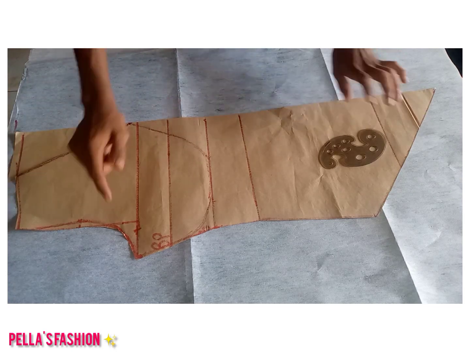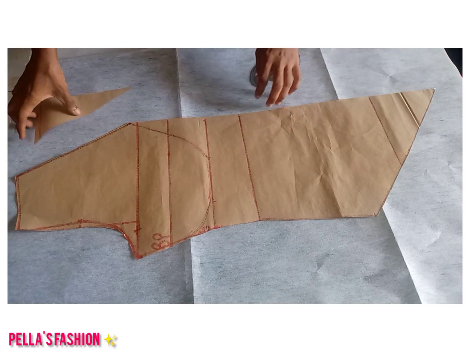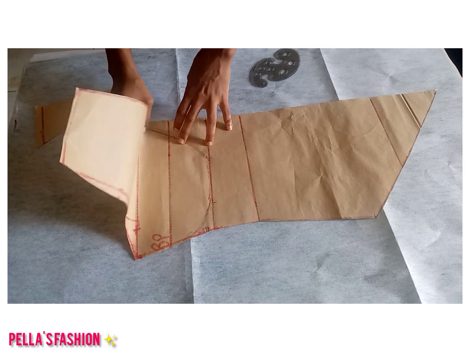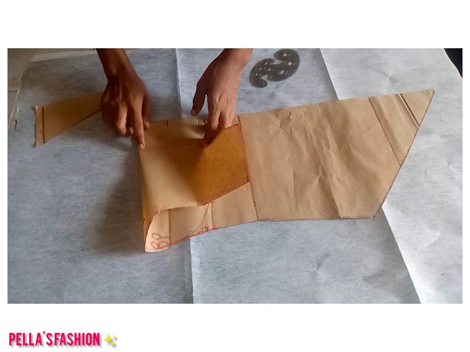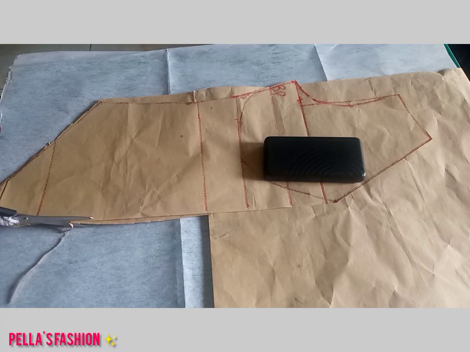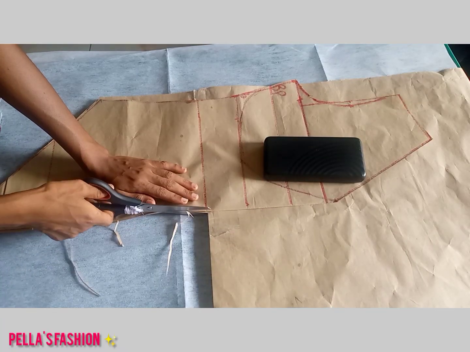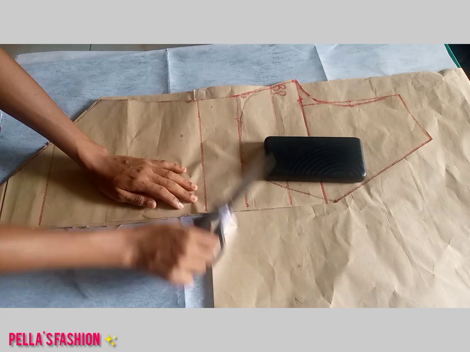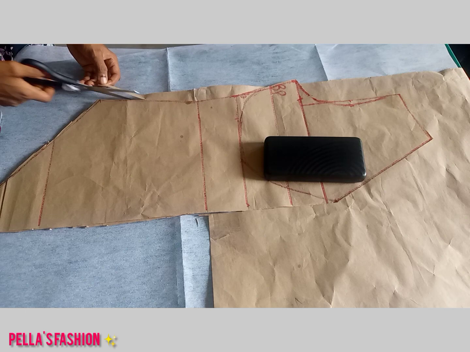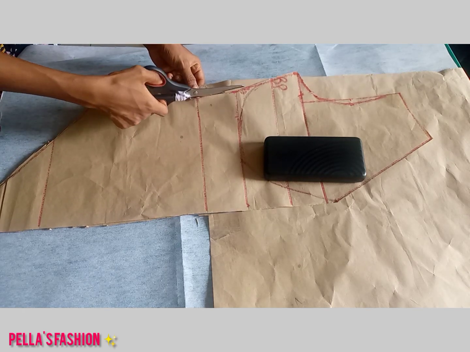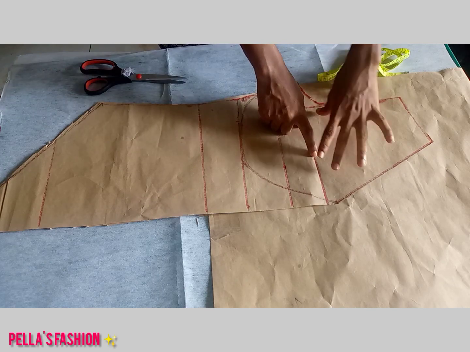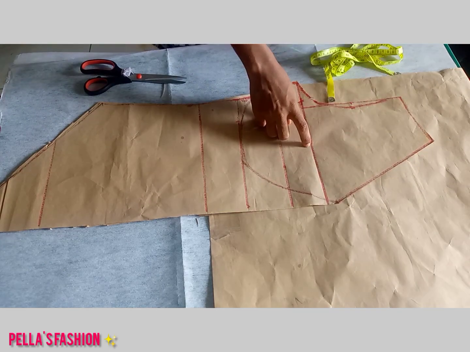So after I'm done cutting this out, I'm going to be using the same pattern to cut the back part also. So for the back, since I'm not going to be having this curve at the back, but I want the same length for the neck. So this is what I did. I just placed what I already cut out for the front part. I placed it on a fresh paper and I'm just tracing it out exactly the same thing without including the zip allowance, which I'm going to be including when I'm cutting it on the fabric.